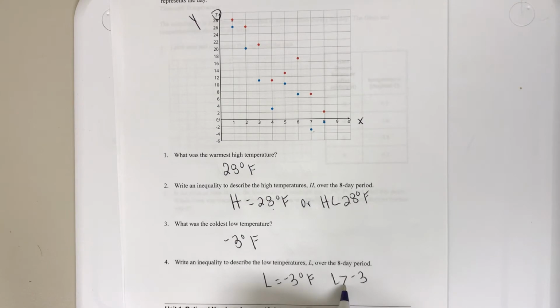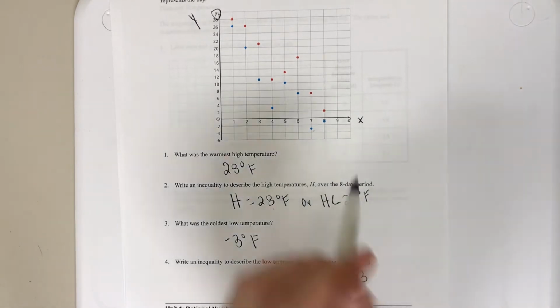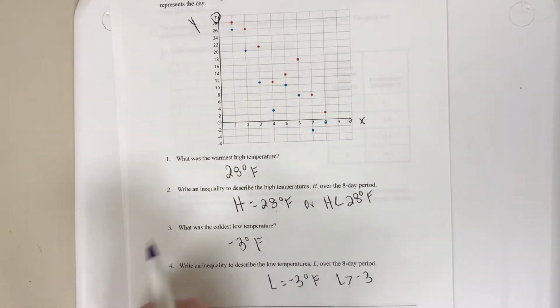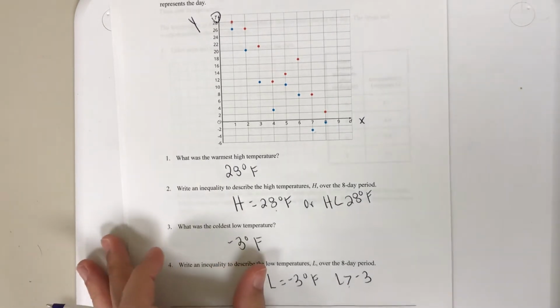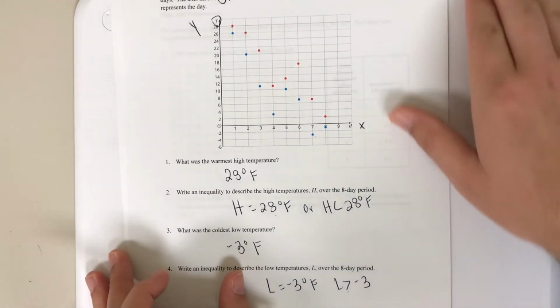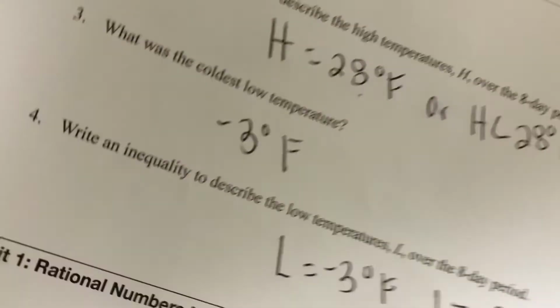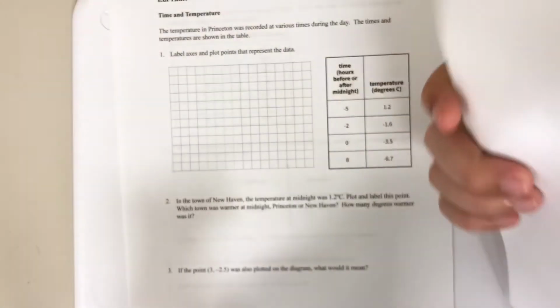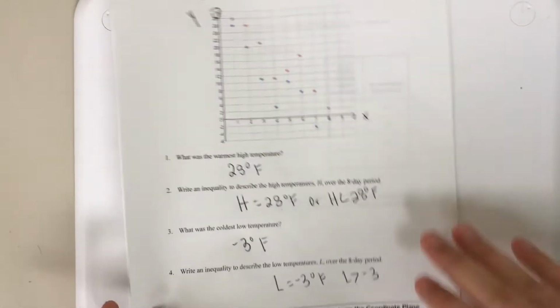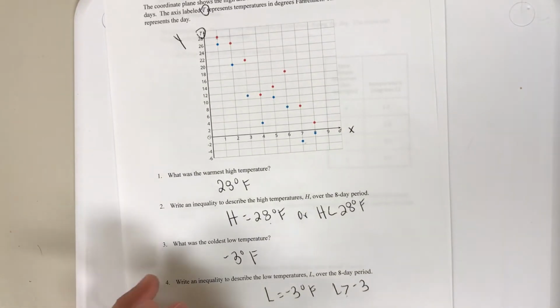The reason it is greater is because all the other cold points are greater than that point there. For this discussion, we're really focusing on our inequality, being able to see the highest point. And then the next part is going to ask us to find the greatest possible distance. But I feel like I did not put that in there, which is my bad. So what was it called? Low temperature, write an inequality to describe the low temperatures over the 8-day period.